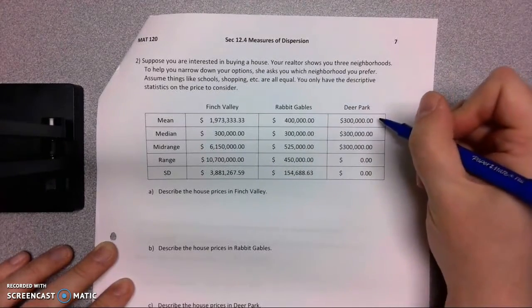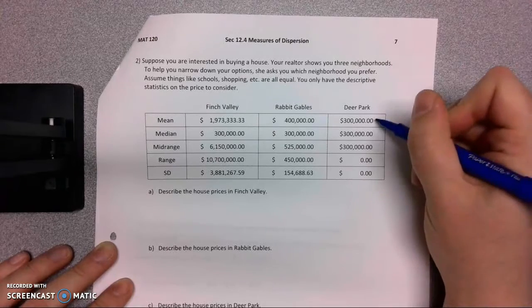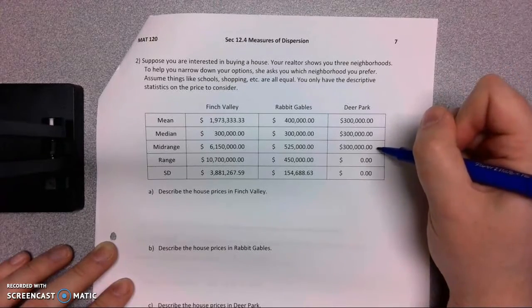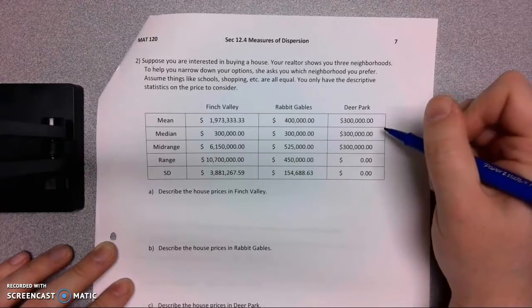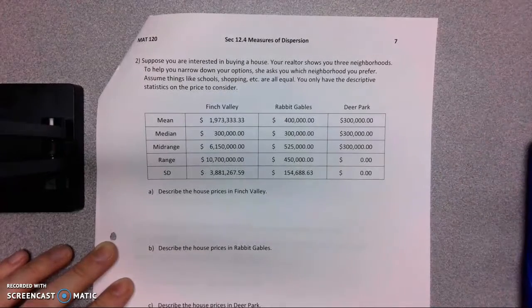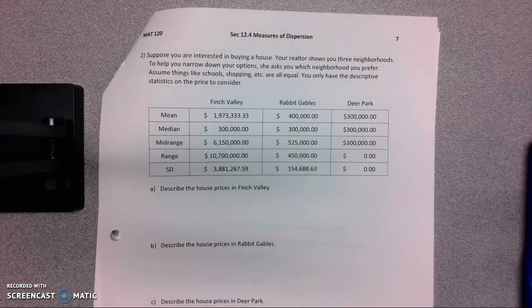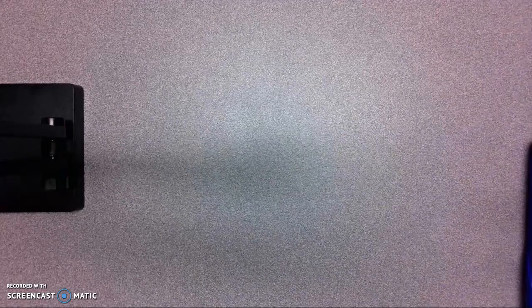Deer Park. So all the houses cost exactly $300,000 in Deer Park. There's no difference at all. So which neighborhood would you choose and why? That's up to you. You can just answer that. What do you think? Okay, I hope this helps.